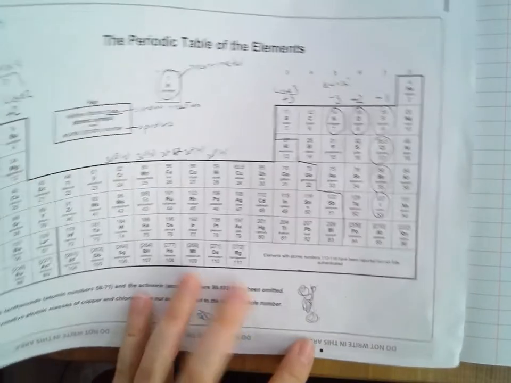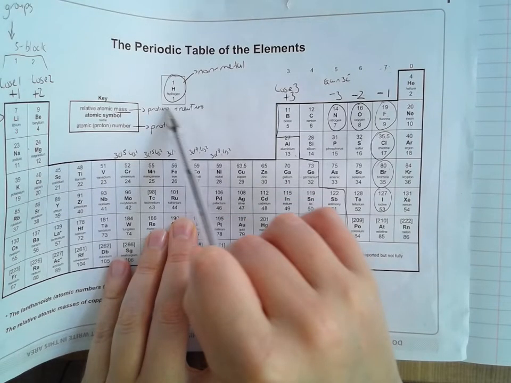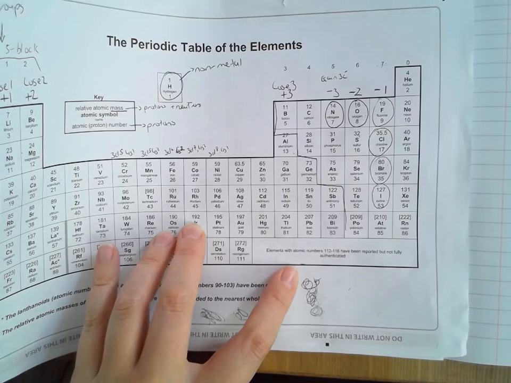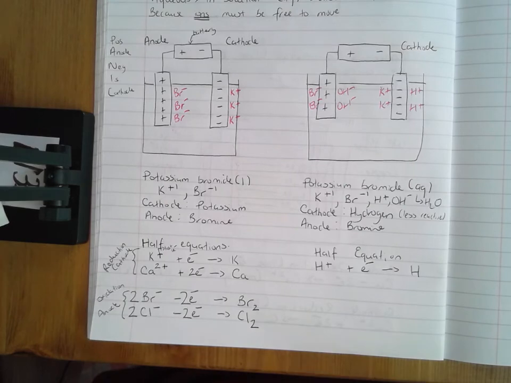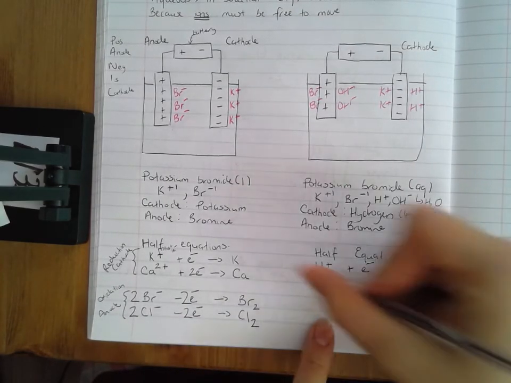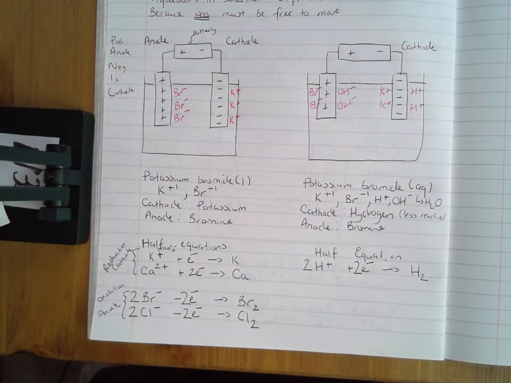However, when I look at my periodic table, I see hydrogen is another one of the ones I've circled. So all of the circled elements on my periodic table are the elements that occur as diatomic molecules. So that means I have to put a little 2 here, just like I did over here, which means I need a big 2 and I need a big 2. Okay, so that's my half equation for hydrogen.